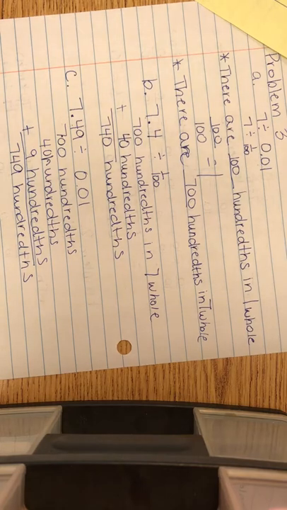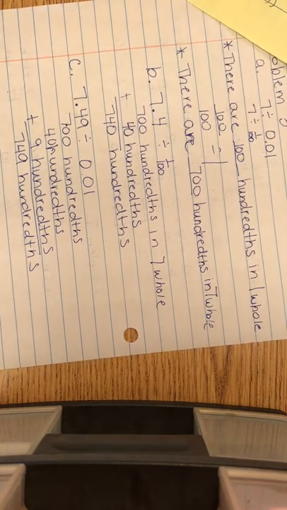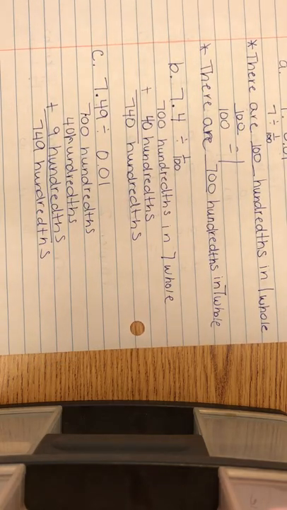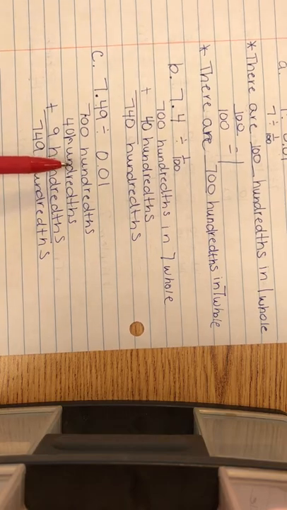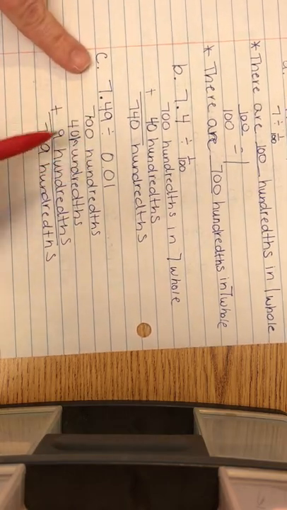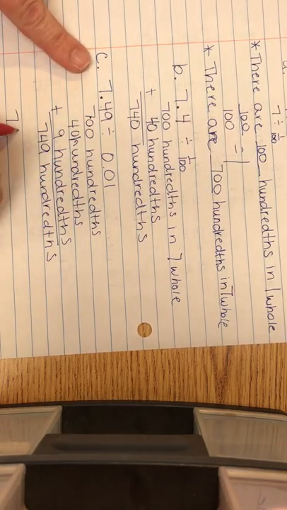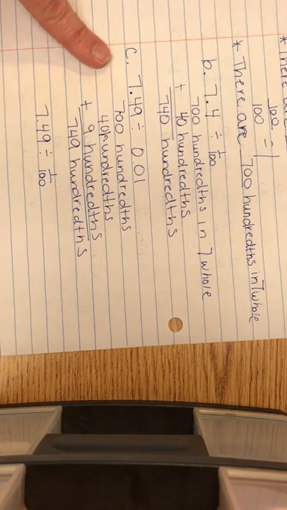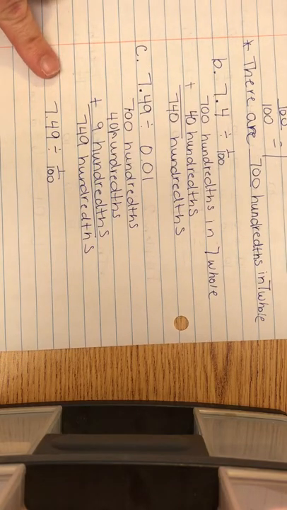If you think about what used to be kind of expanded form, what we used to call expanded form, we're pulling in that schema that we have to help us solve these division problems. Now, I could also say that this is the same thing as multiplying by 100, right?